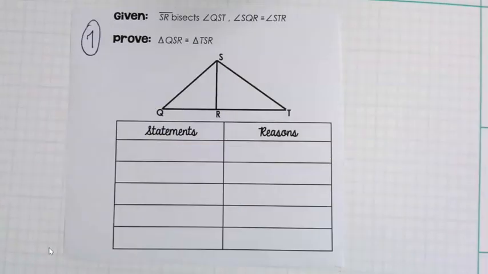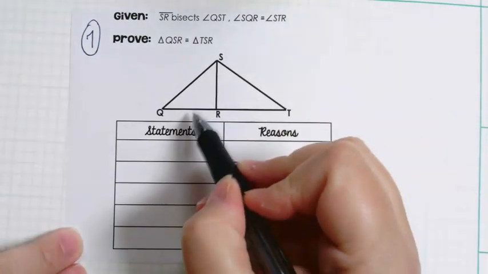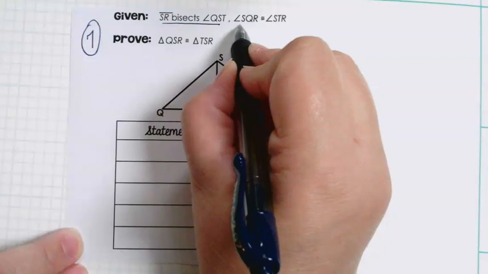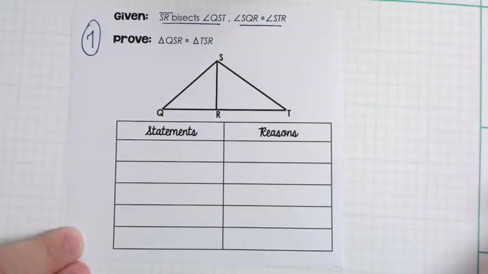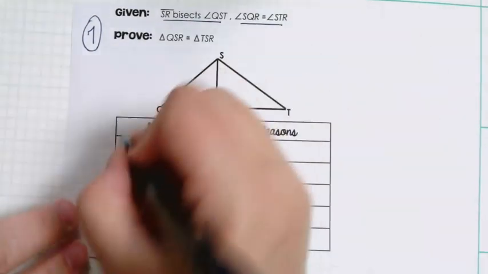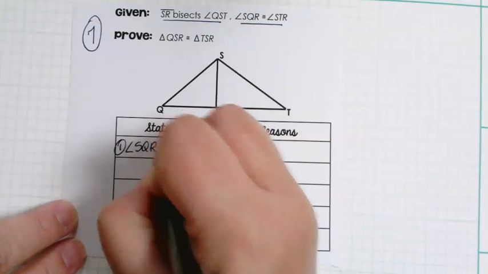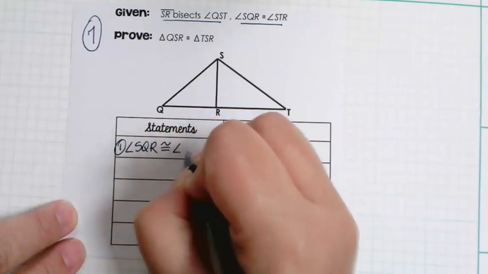All right, so our next proof says given segment SR bisects angle QST, that's one piece of given information, and the other piece is that angle SQR is congruent to angle STR. I think I'm going to start with this one. It really doesn't matter, but I'll tell you why I decided to do that in just a second.